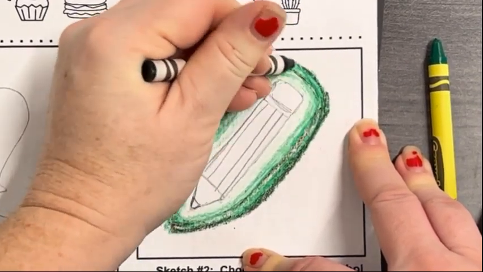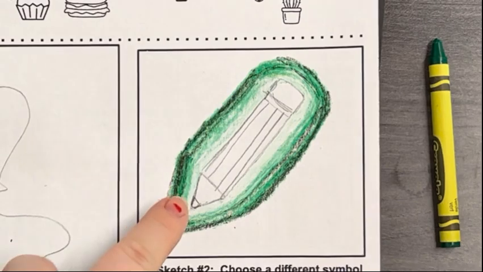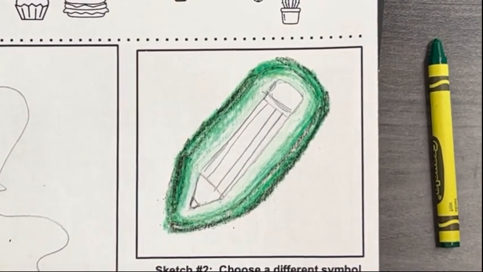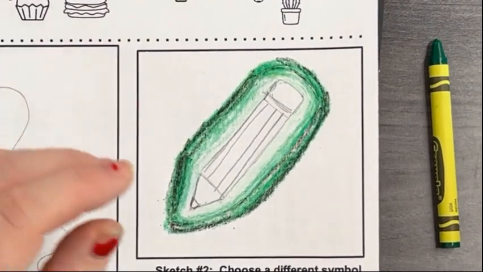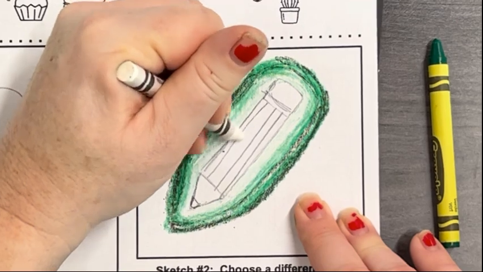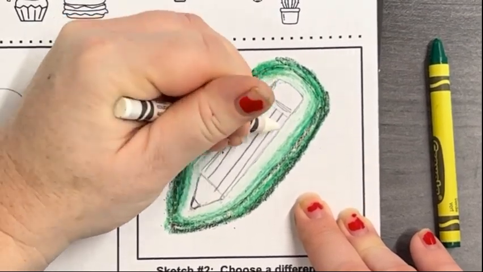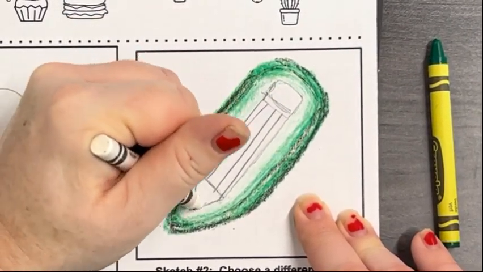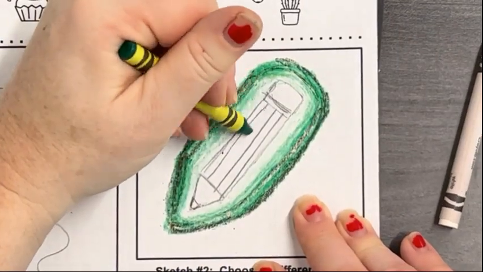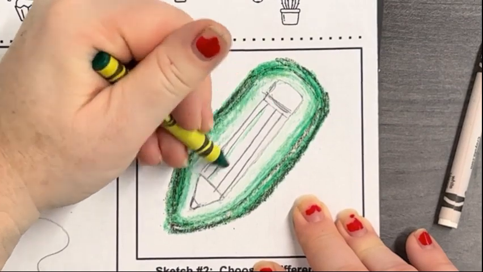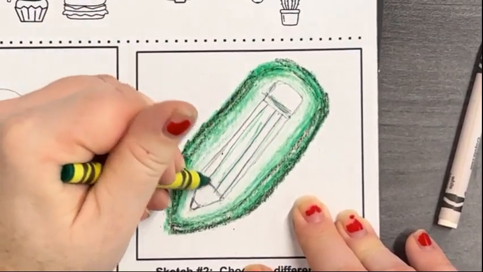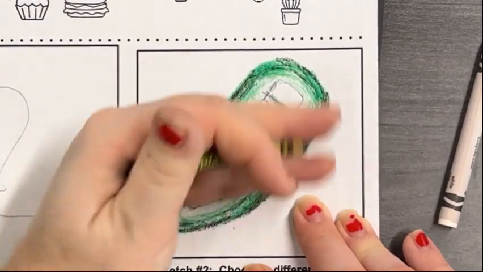So I only did around the outside. I would have to do this on the inside lines too to get the same effect. So if I was to do that, when I did this particular light shade, I would have done the light shade on each of these other lines that I drew as well. And then I would have to go back and go nice and gentle on each of these to make them stand out the same way I did the other one.